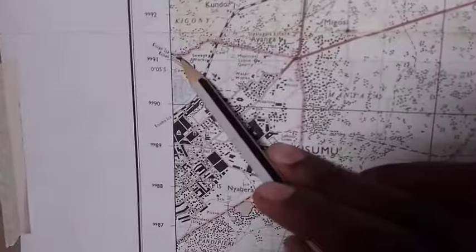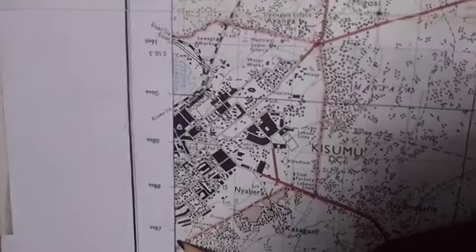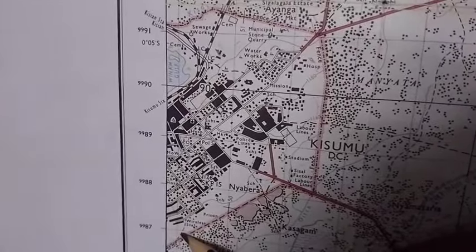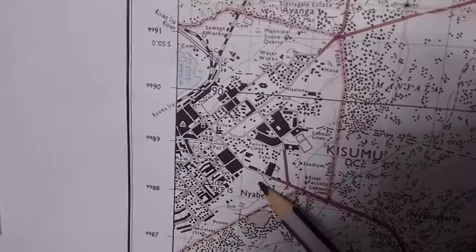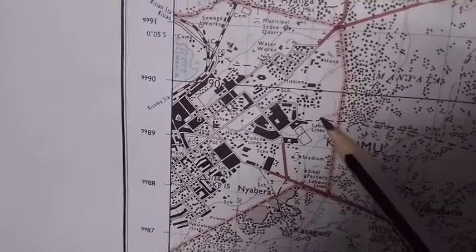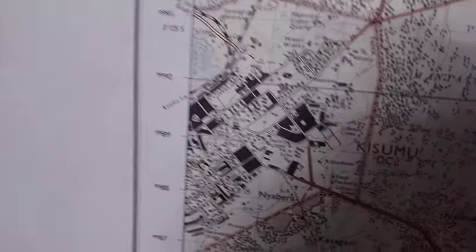So 1, 2, 3, 4, 5, 6, 7, 8, 9, 10, 11, 12, 13, 14, 15, 16, 17. So 17 over 2 gives you 8.5. So 5 plus 8.5.